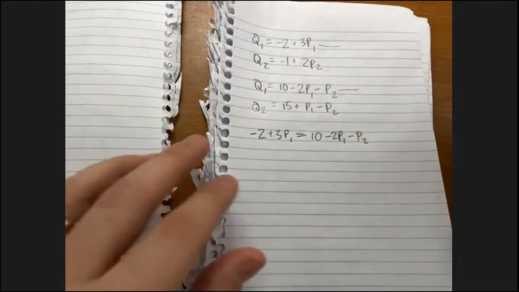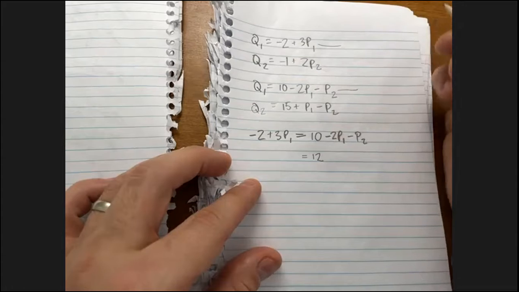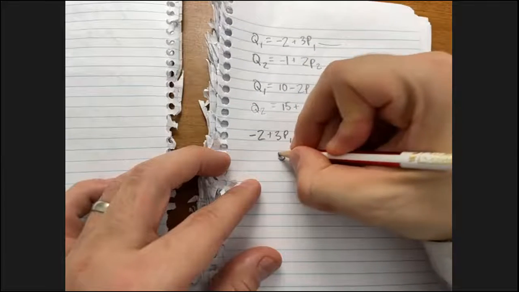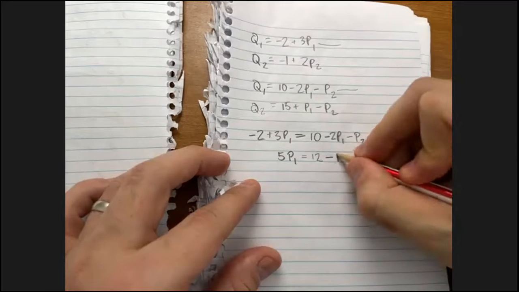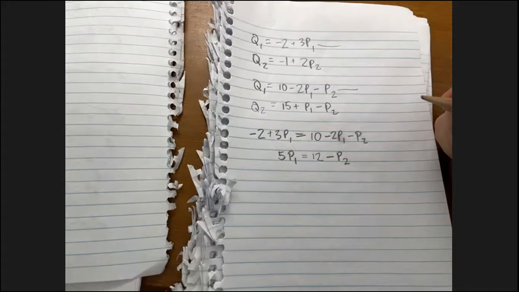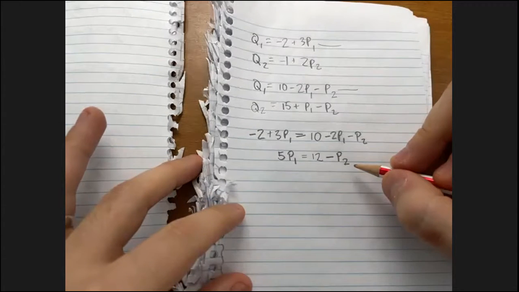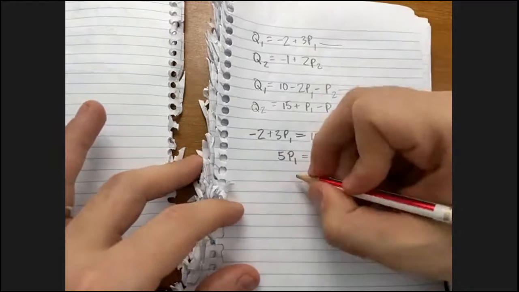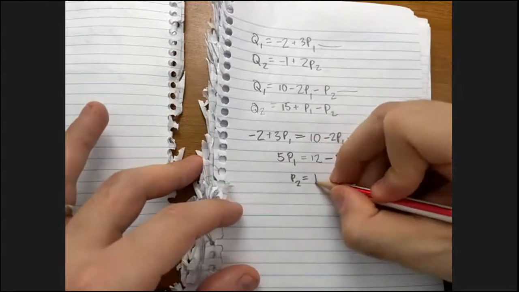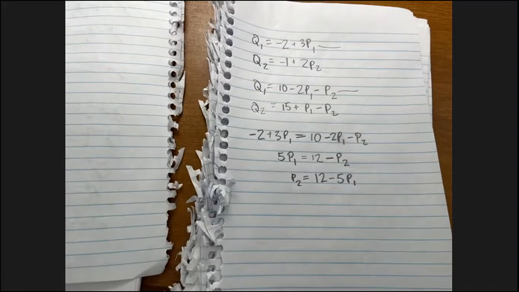Okay, let me simplify that a little bit. Add 2 to both sides. Add 2P1 to both sides. And I'll leave this P2 here. Good. Maybe I should go a step further and say solve for P2. I'm going to add P2 to both sides. P2 equals 12 minus 5 P1. So not only have I eliminated Q1, now I've actually solved for P2 in terms of P1.